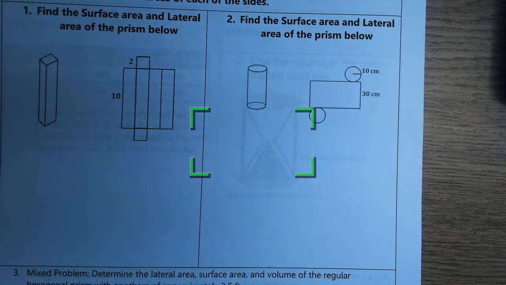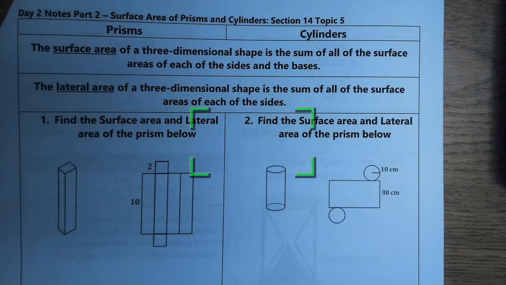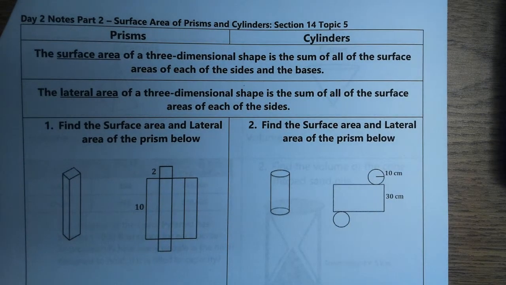Okay, so I have turned the page to day 2, part 2. Still talking about prisms and cylinders. We are just now talking about surface area instead of volume. Surface area is around the outside of the shape. So it's all the faces, all the bases, the area of those added together.